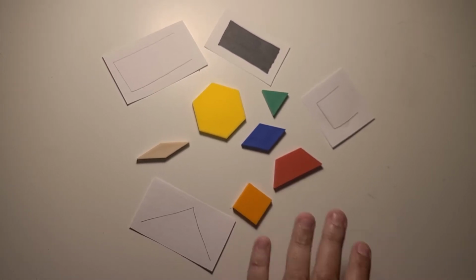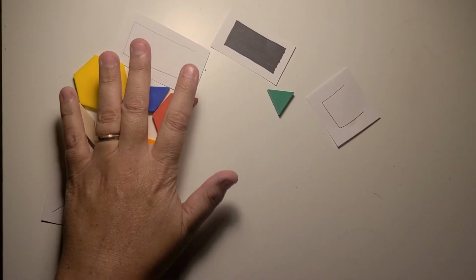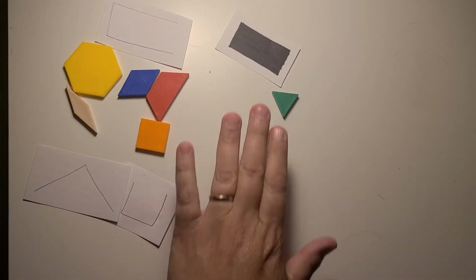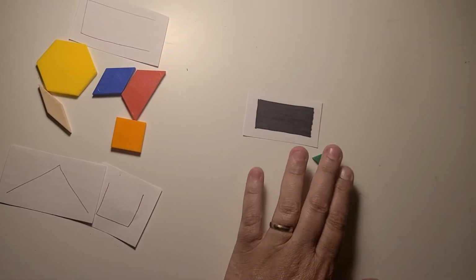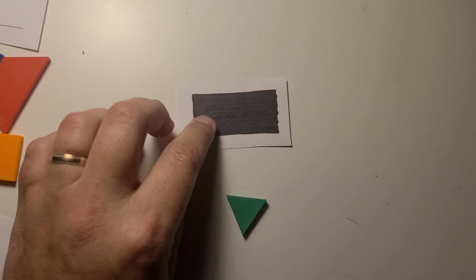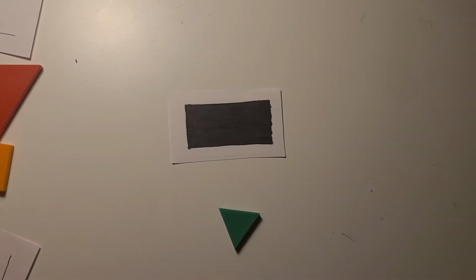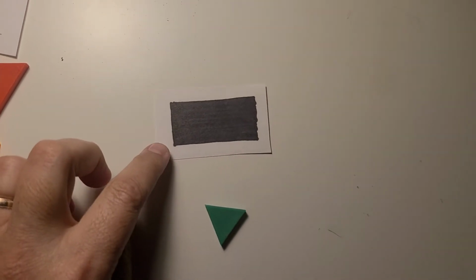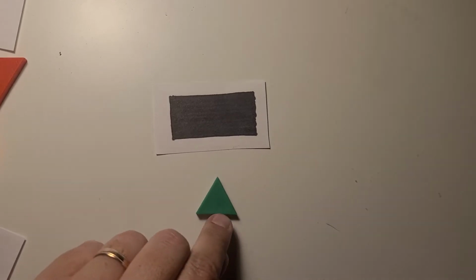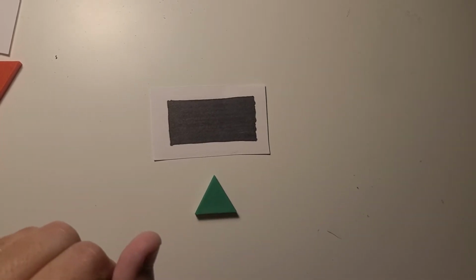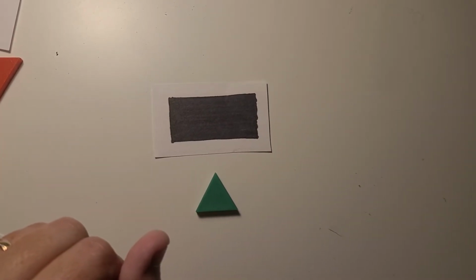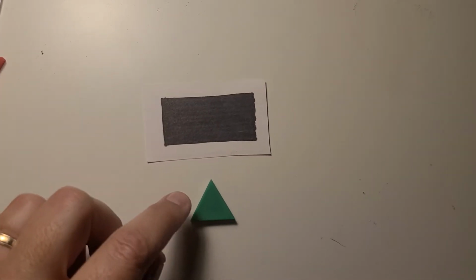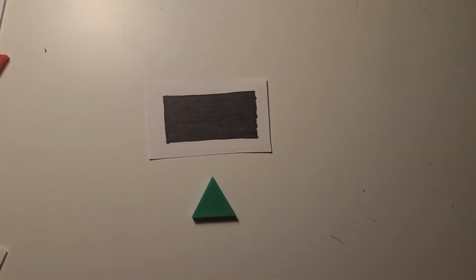So I'm going to take 2 of these shapes and move the rest out of the way. We're going to look at these 2. Do you remember what this one is called? That's a rectangle. How about this one? This one's easier. Yeah, that's a triangle. So what I want you to think about is how these 2 shapes are alike.